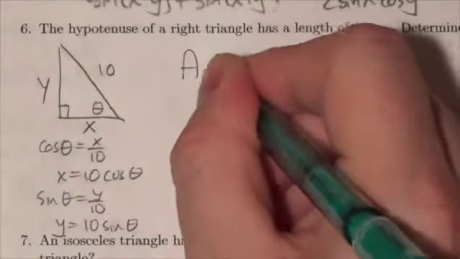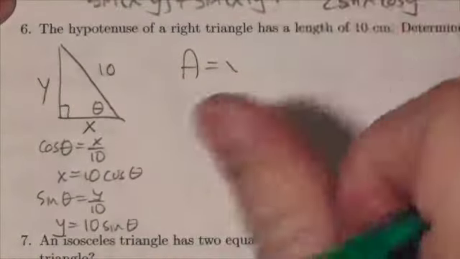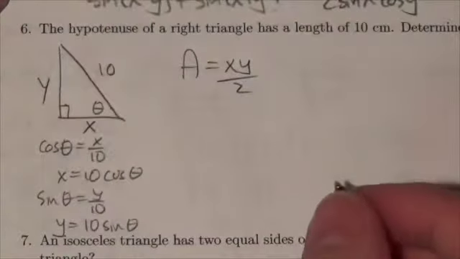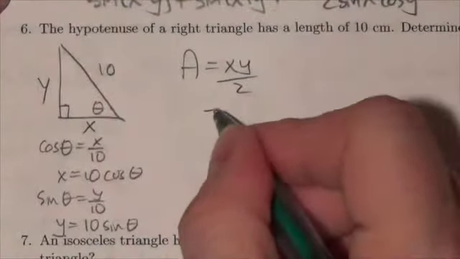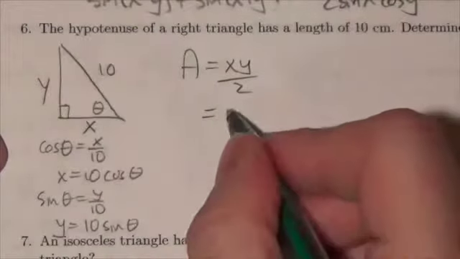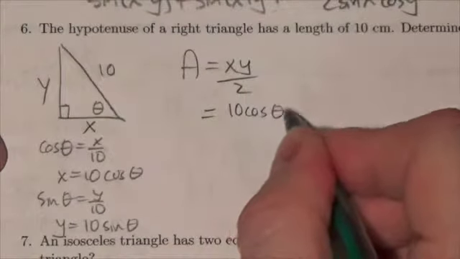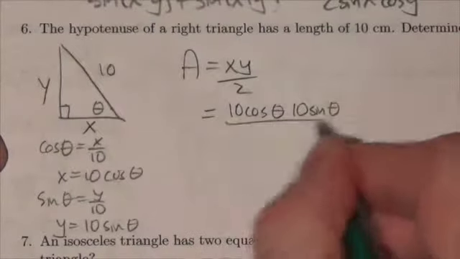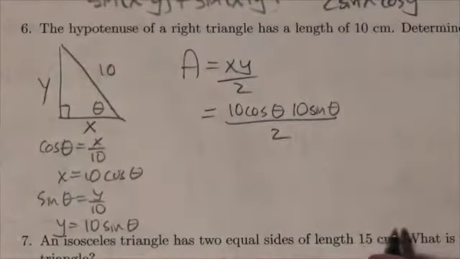Well, area is going to equal x times y, in this case, divided by 2. Basically, 1/2 base times height. So, let's plug in what we know. Well, I know that x is going to be 10 cosine of theta, and I know that y is going to be 10 sine of theta, all over 2.